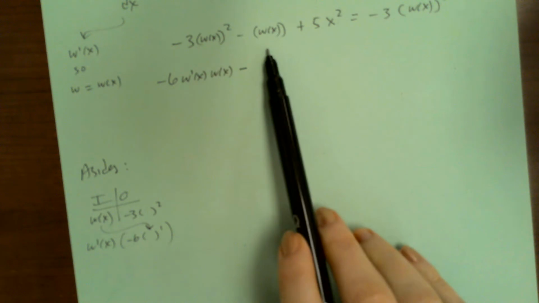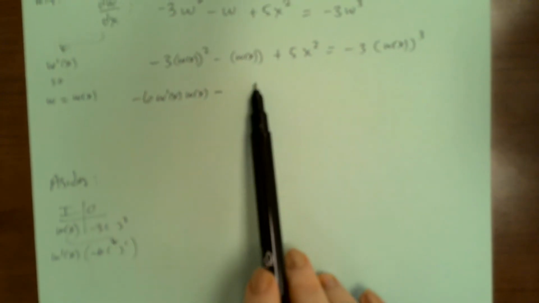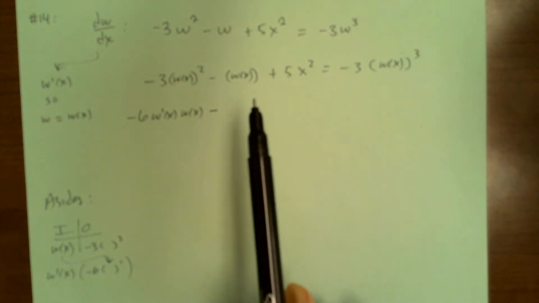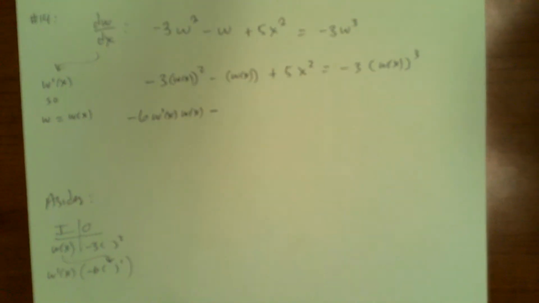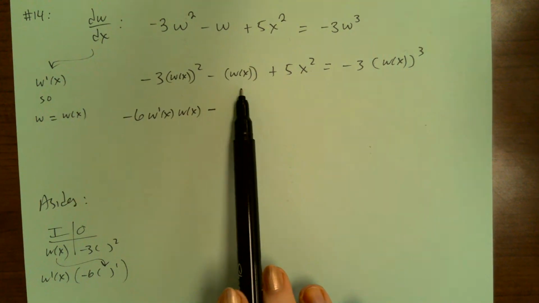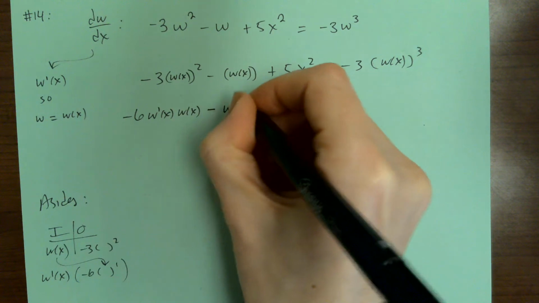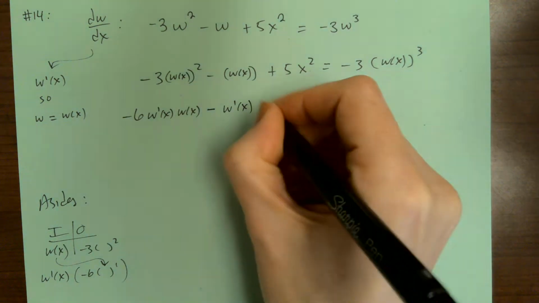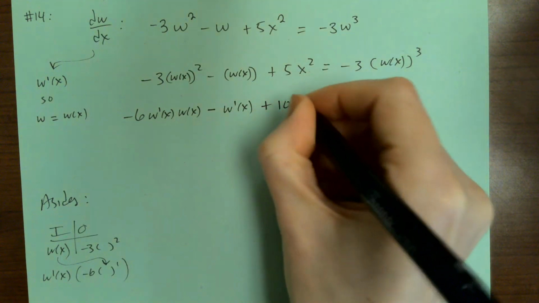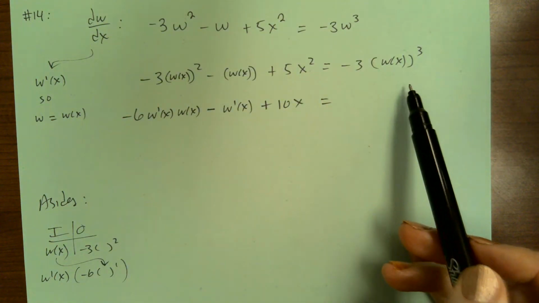Minus. We don't really need to do an in and out chart here, because you're just taking the derivative of w of x. So that's just w prime of x. Here's a regular derivative, 10x, equals. Here we need chain rule again.